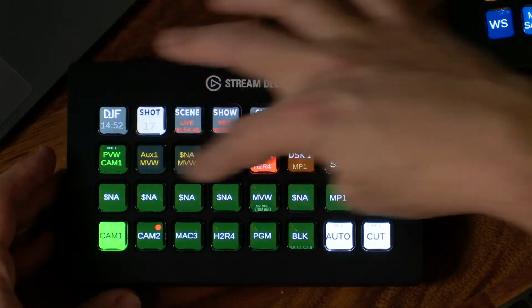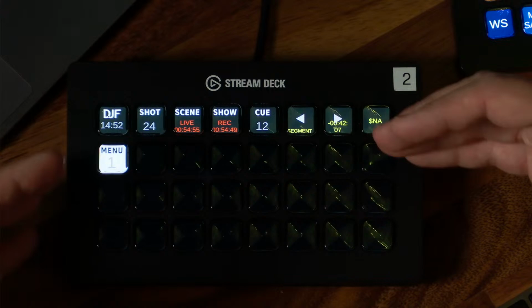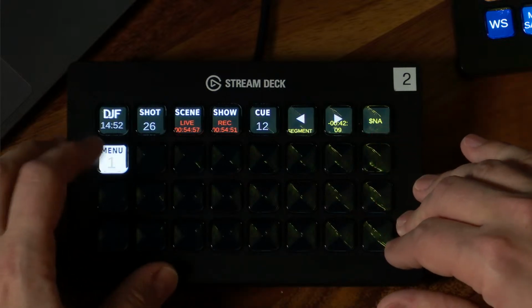Previously, if you had a page highlighted, you would press the button again and it would go to the menu page. That's still there if you want to use it. And there's like menu 1 and menu 2.